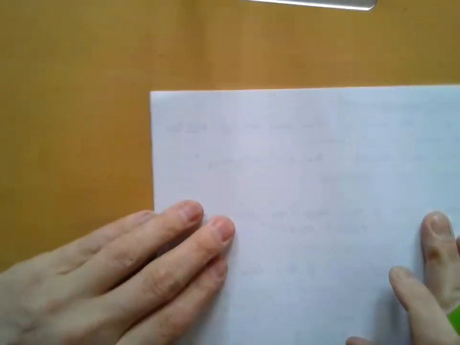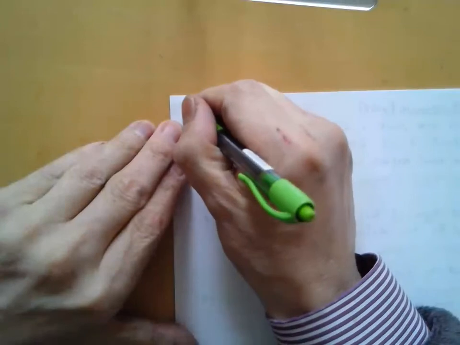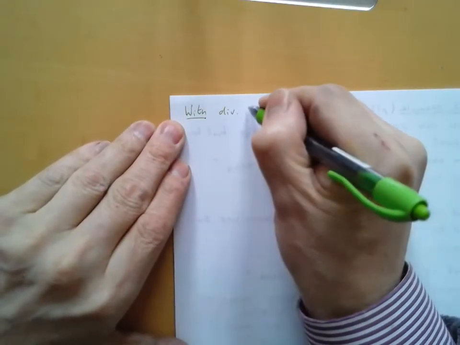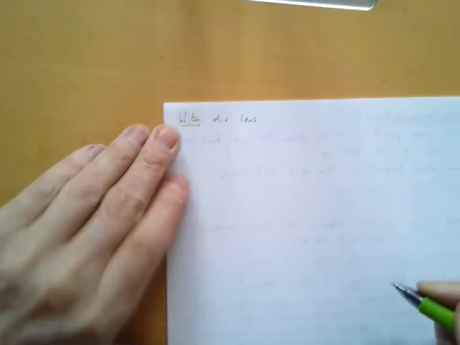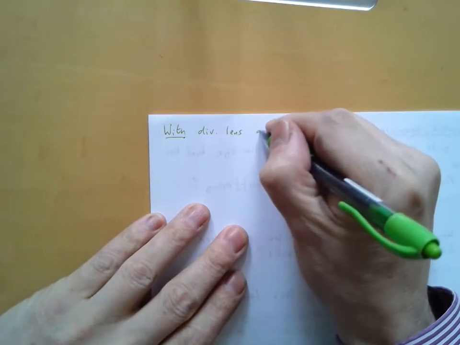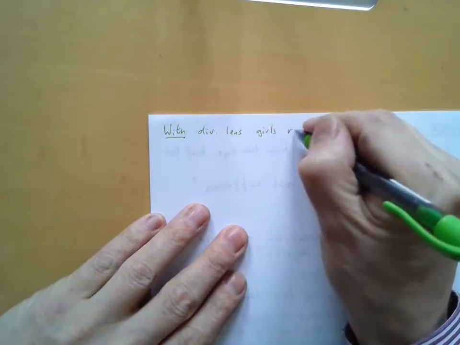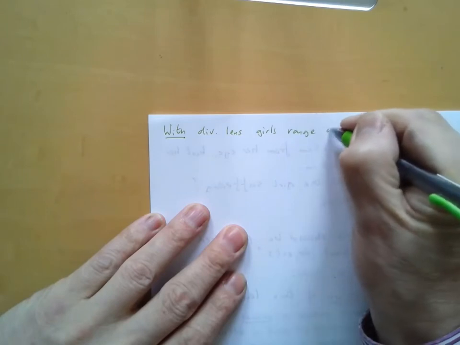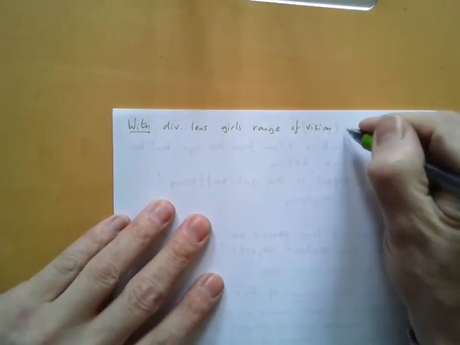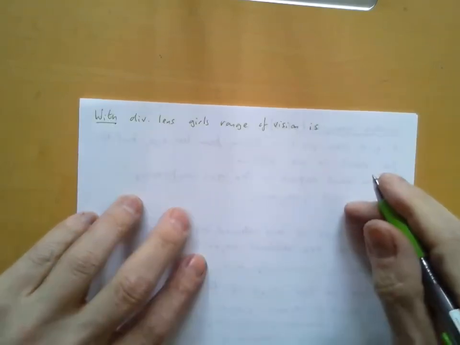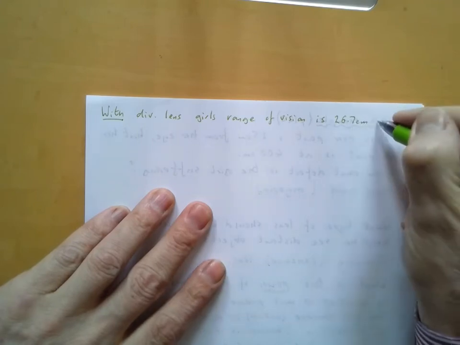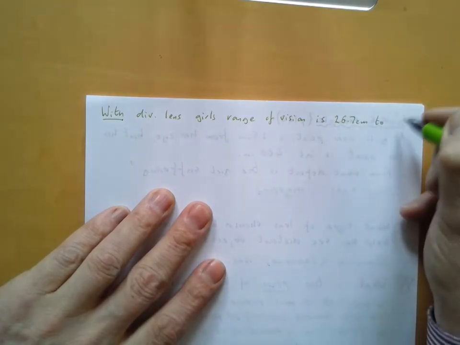To summarize then, with her diverging lens of focal length negative 400 centimeters, the girl's range of vision is from 26.7 centimeters to infinity.